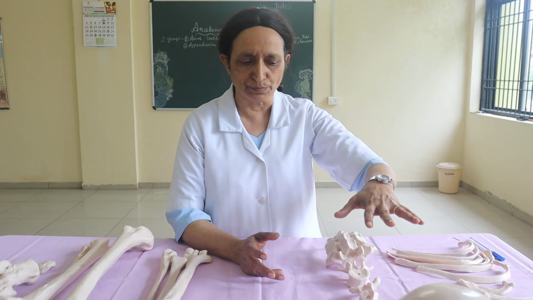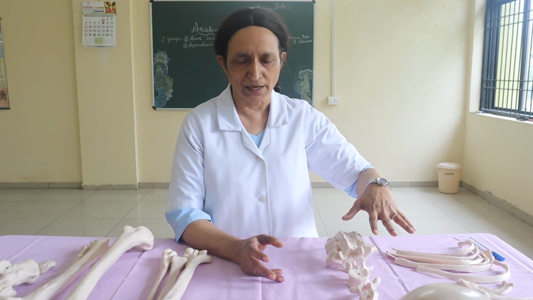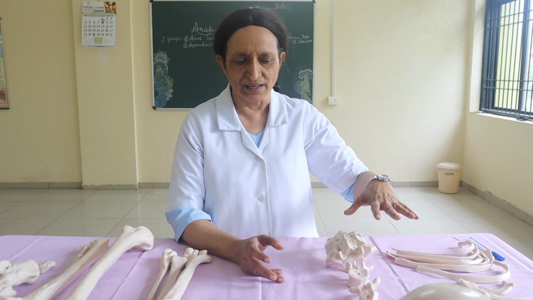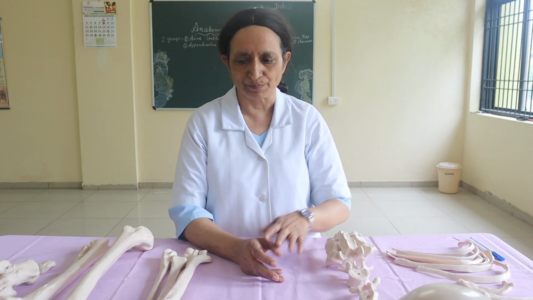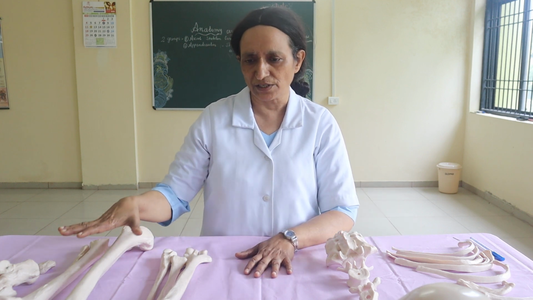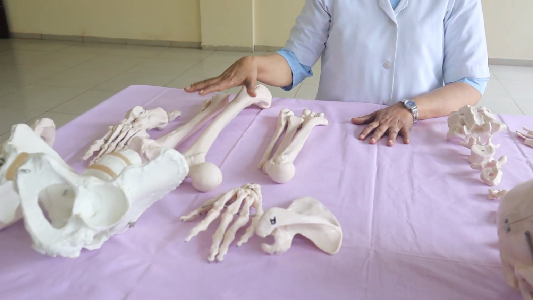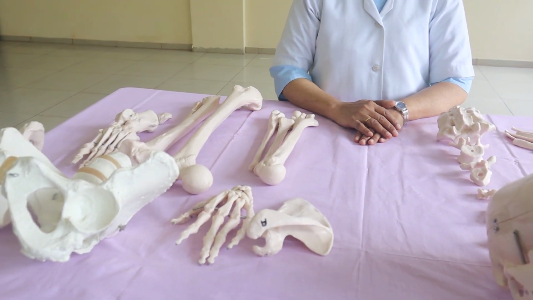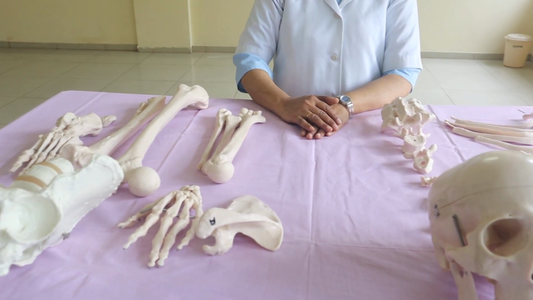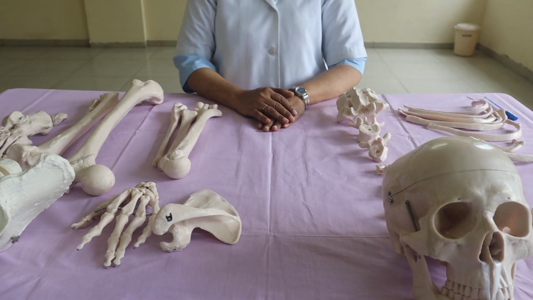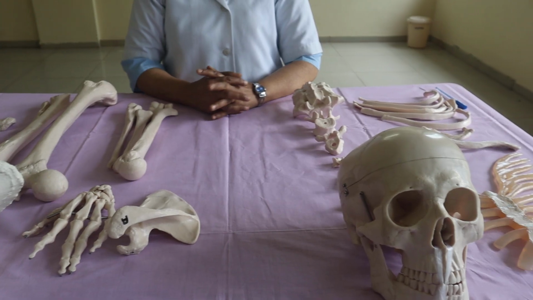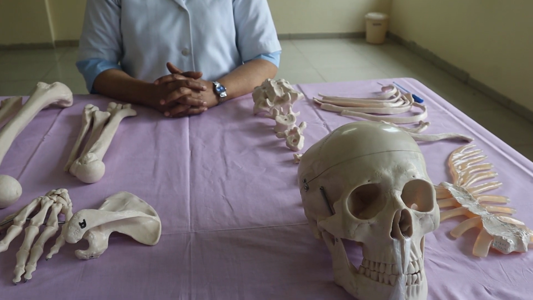This part of the bones represents the axial skeleton, and this part of the table represents the appendicular skeleton. Appendicular skeleton consists of the shoulder girdle, pelvic girdle, and the bones of the upper limb and the lower limb.